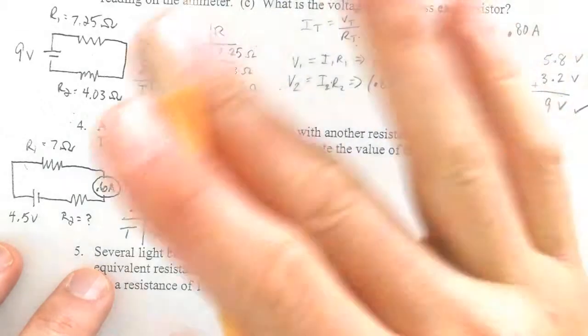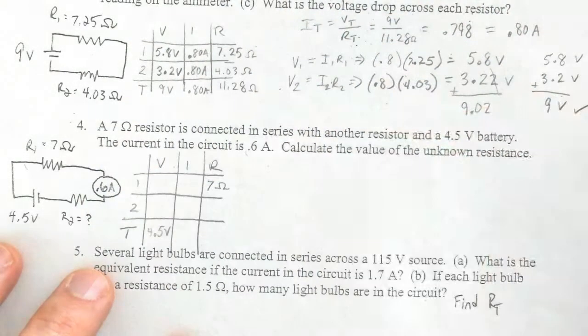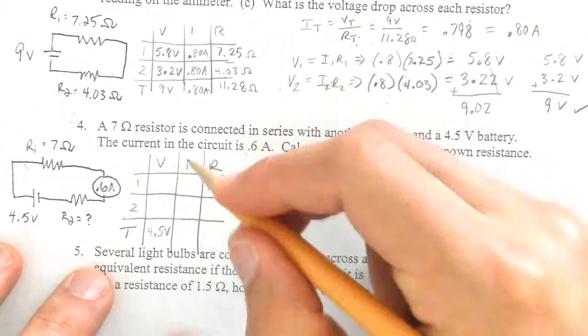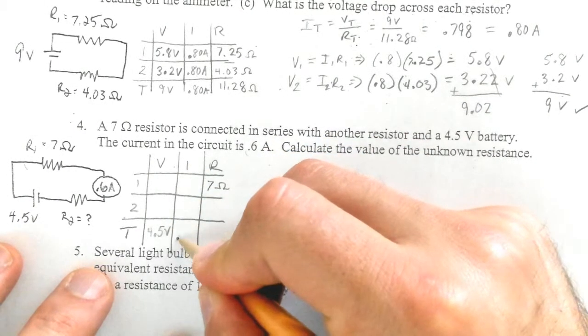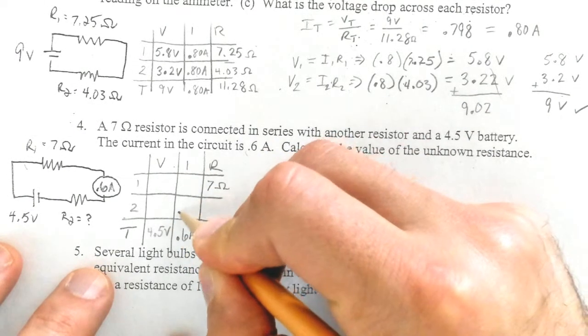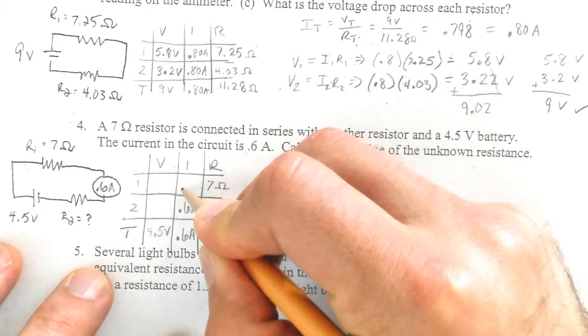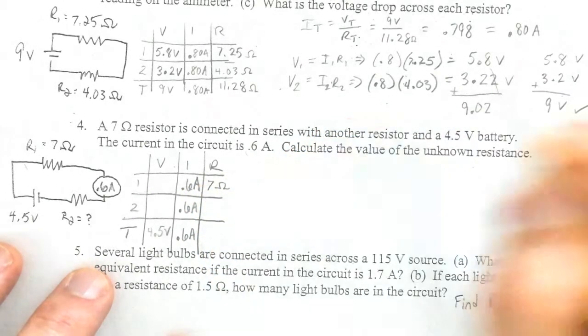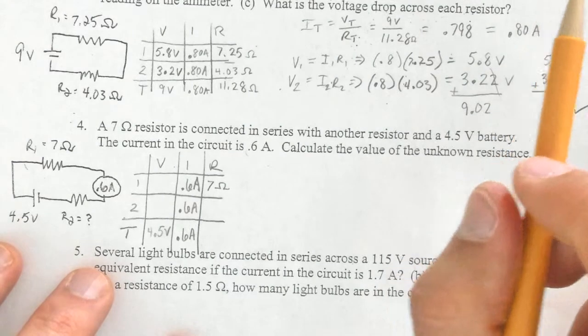Once you have the current at any position, you have the current everywhere. So I'm just going to throw that in IT, this 0.6 amps. And that's the same everywhere. So it's going to be 0.6 here and 0.6 here.